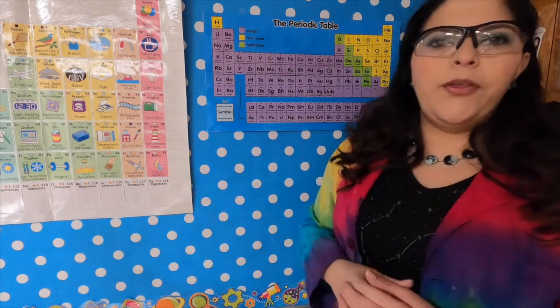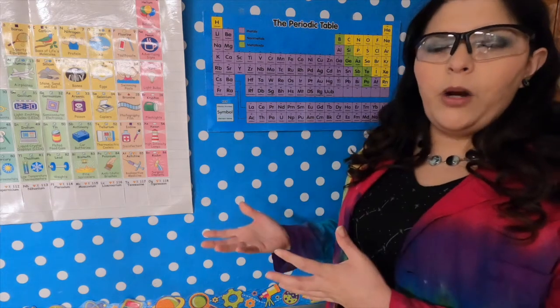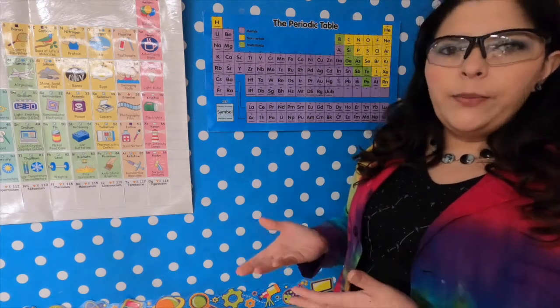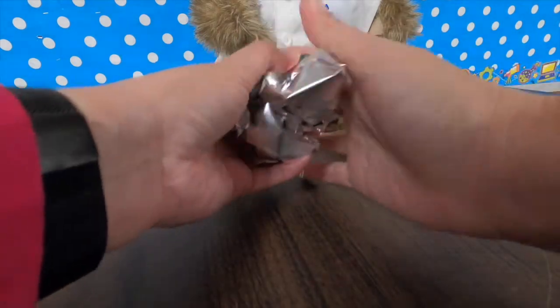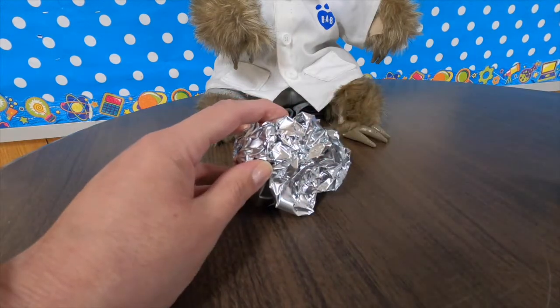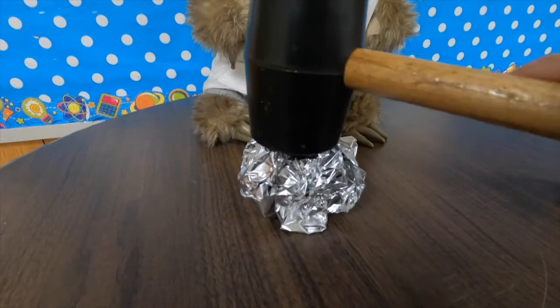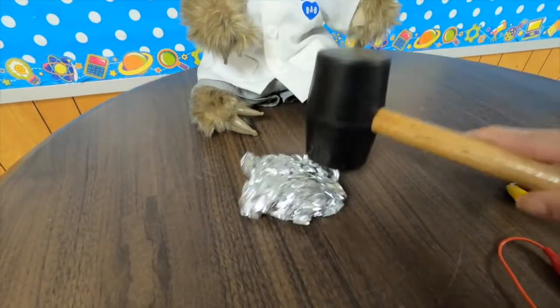So let's talk about those properties a little bit more, and I want to show you some stuff having to do with those properties. Now, malleable means that it can be shaped or flattened easily. A really good example of this is aluminum foil. You can take a piece of aluminum foil and wad it up and then hammer on it to flatten it into a sheet.